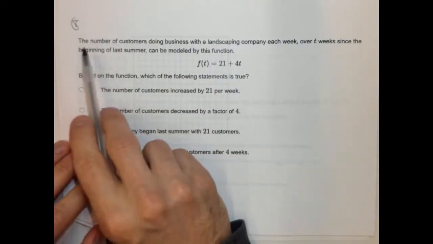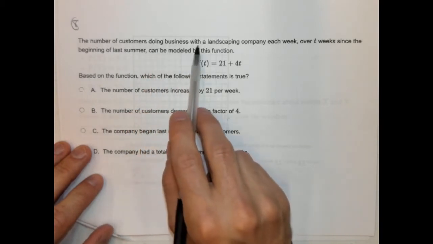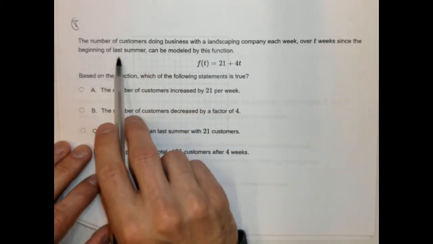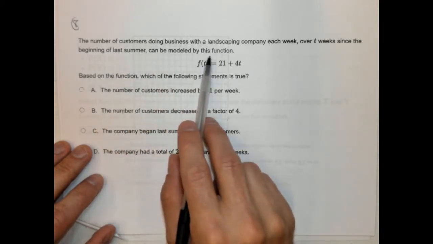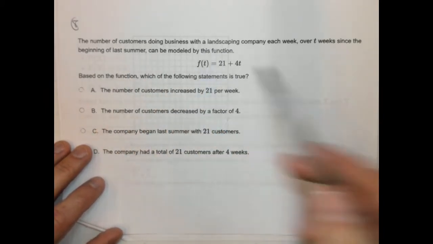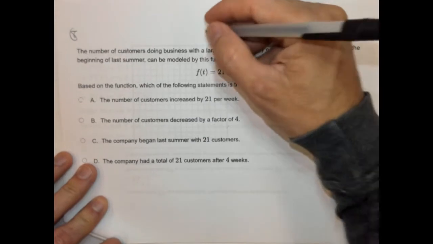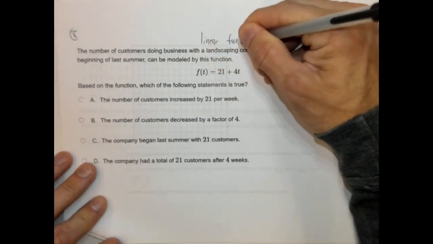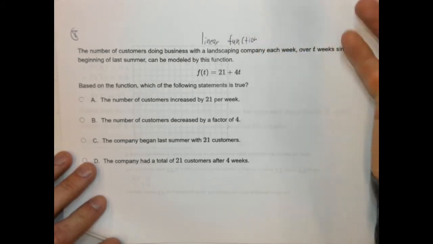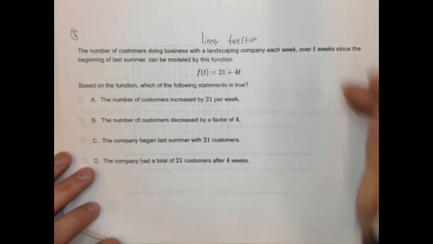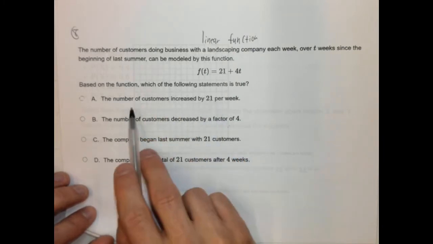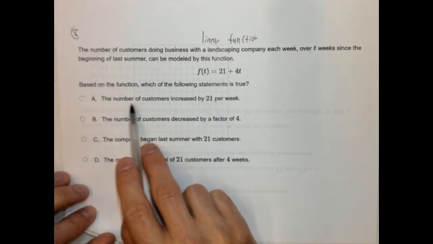Now, let's see. The number of customers doing business with a landscaping company each week over 2 weeks since the beginning of last summer can be modeled by this function. Okay, so this is a linear function. This is going to test our ability to interpret a linear function and really take information out of it. Okay, it's a little more abstract. Based on the function, which of the following statements is true? The number of customers increased by 21 per week.